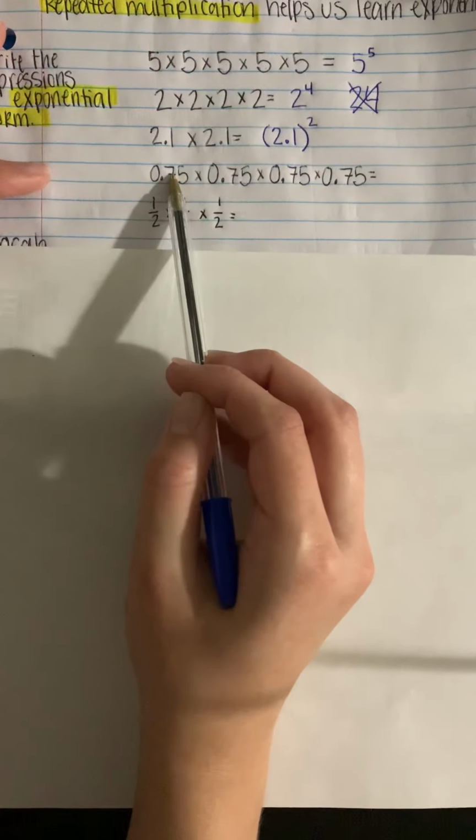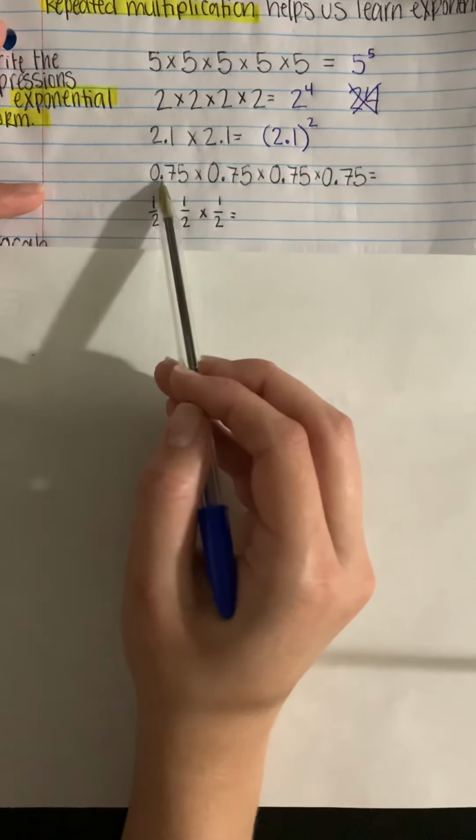75 hundredths is being repeated in this expression 1, 2, 3, 4 times. So here we'll do our parentheses, 75 hundredths to the 4th power.